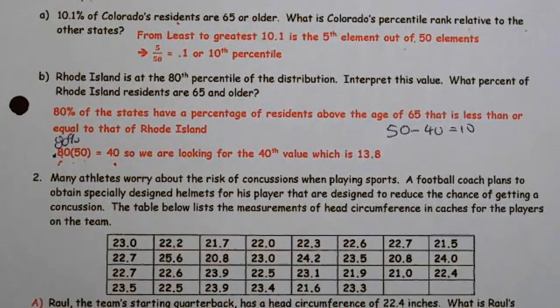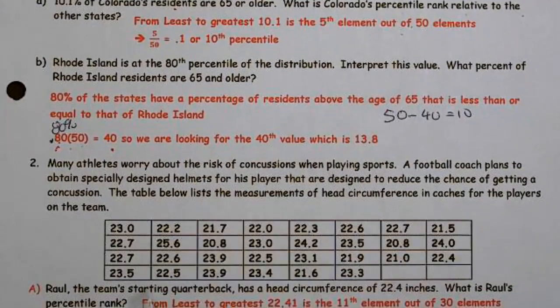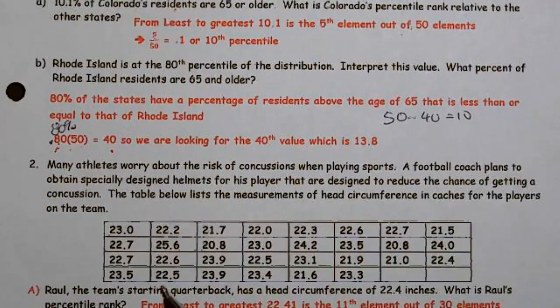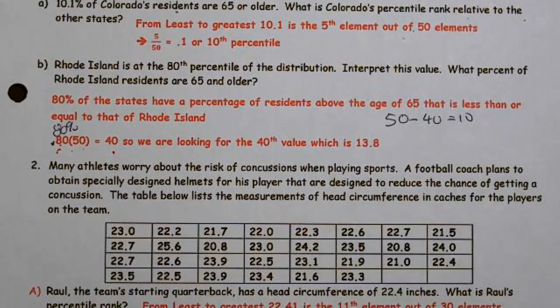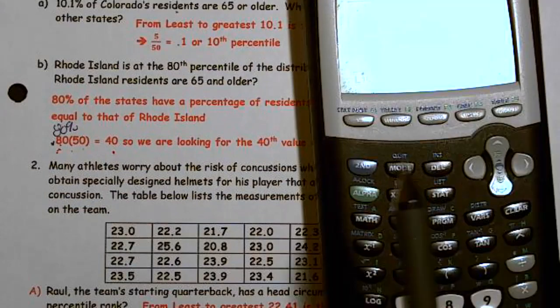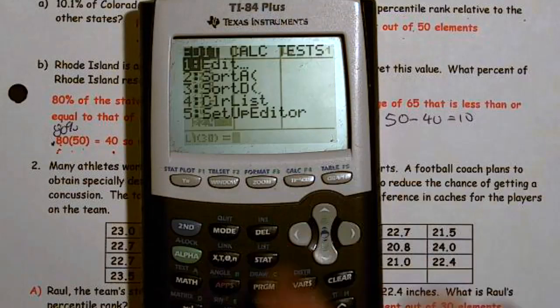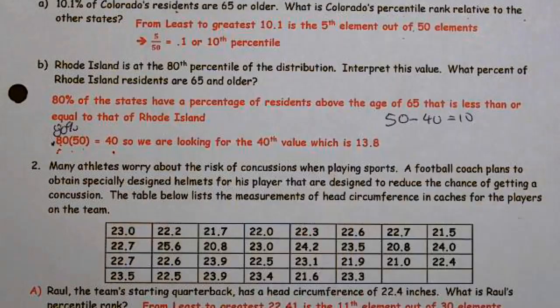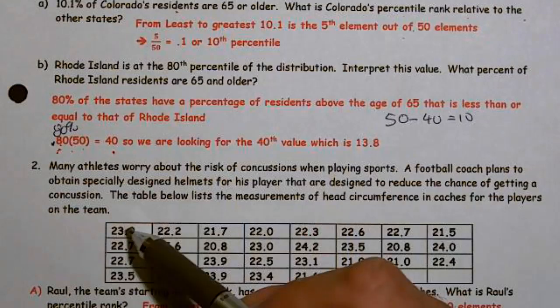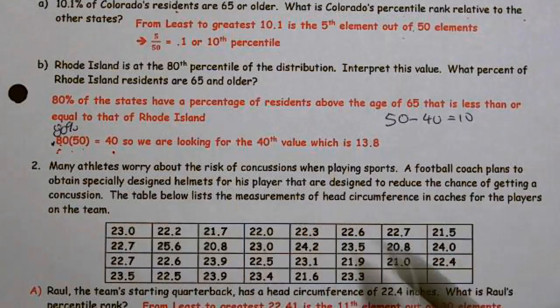So many athletes worry about the risk of concussion when playing sports. A football coach plans to obtain specifically designed helmets for his players that are designed to reduce the chance of getting a concussion. The table below lists the measurements of head circumference and weights for the players on the team. So what I'm going to need you to do is go into Stat Edit and input all that information. I know that's going to take a while. So you can take a moment, input all that information, and for me, it was easier to go one at a time and put it all into L1.